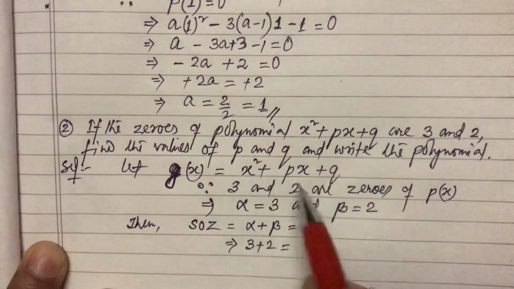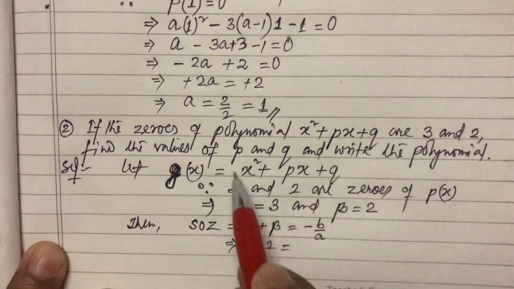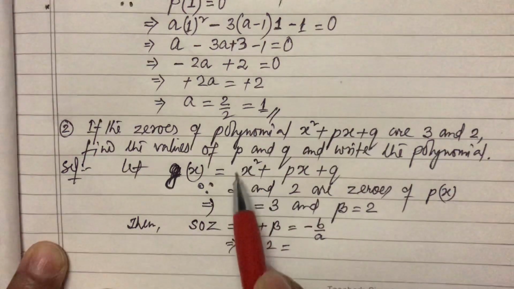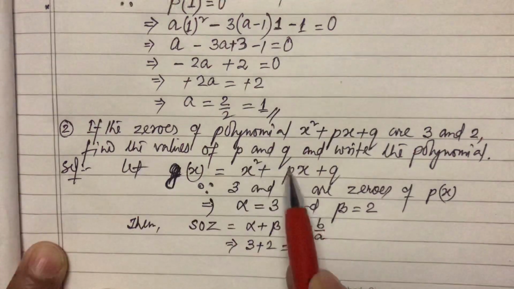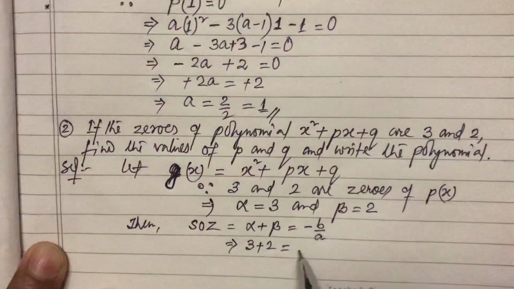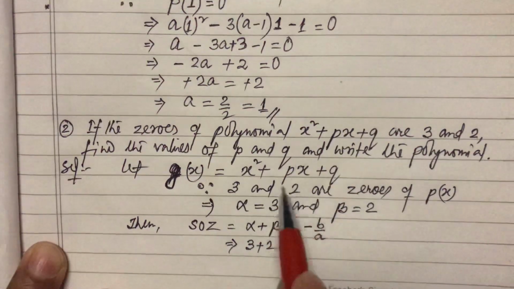If you see the given polynomial here, our a is 1, b is p, and c is q. So this minus will remain minus, and b will be replaced by this p.